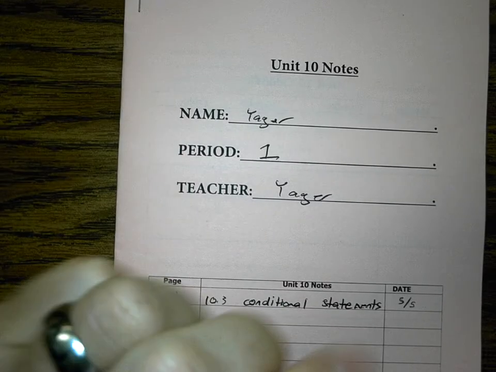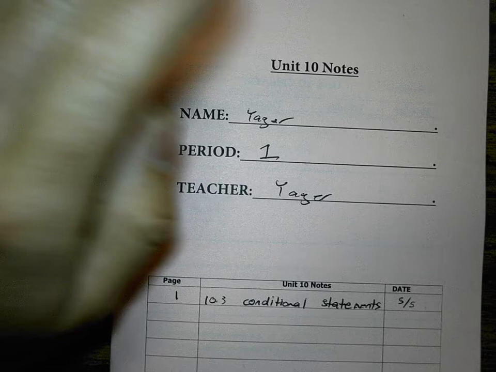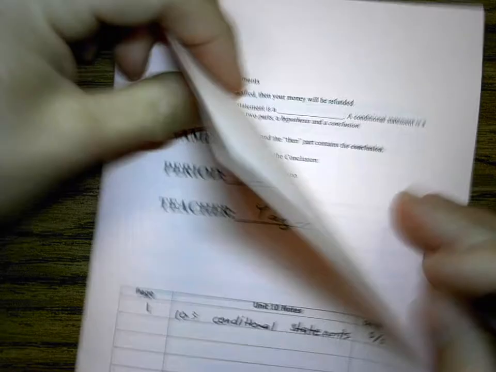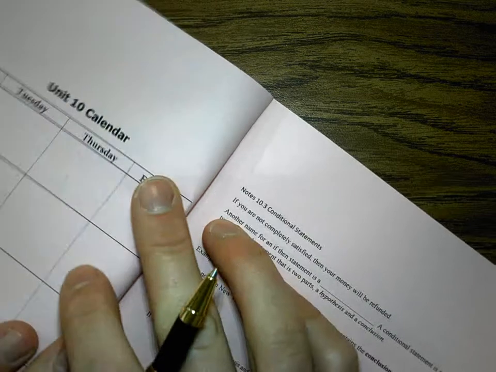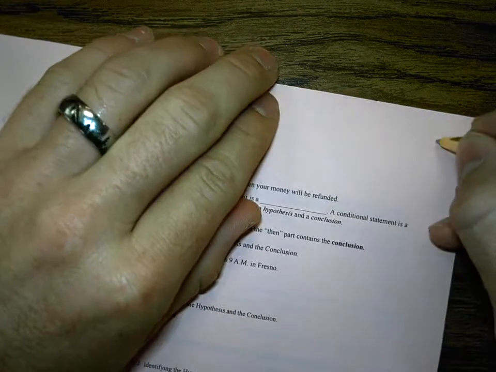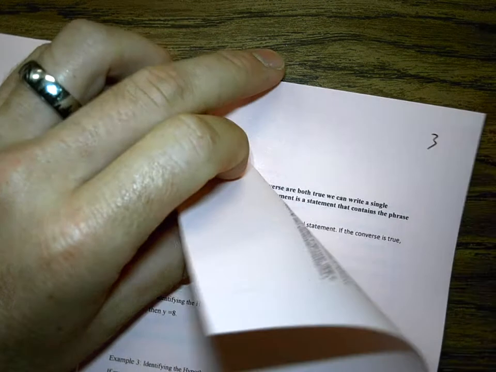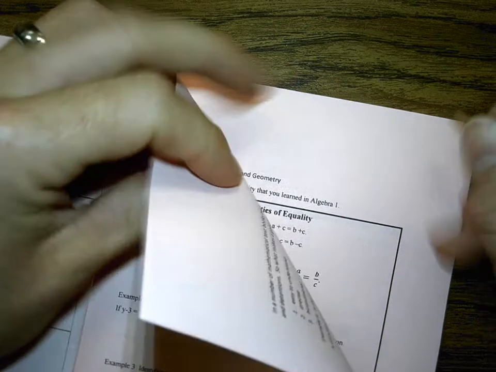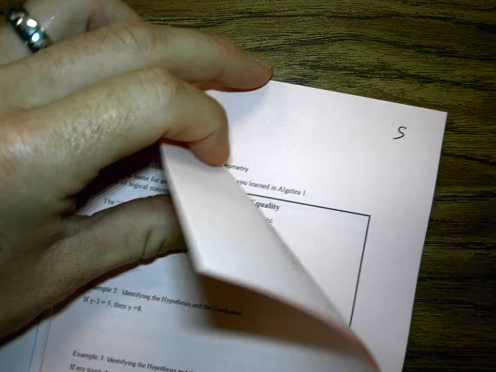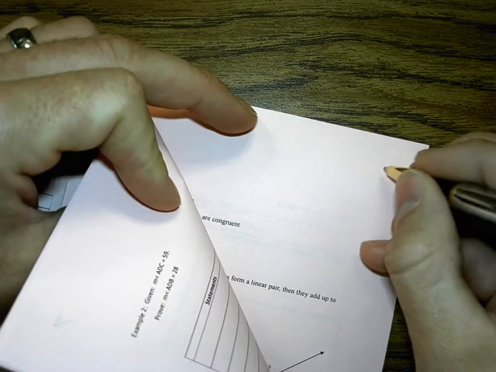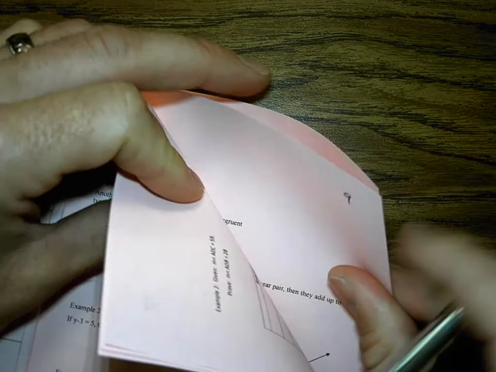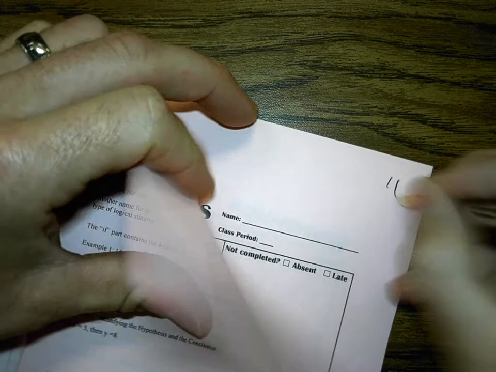You can go through and number off the pages on your notebook. So be 1, 3, 5, 7, 9, 11.